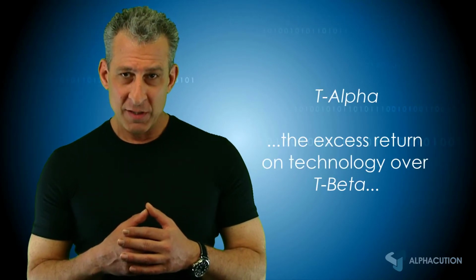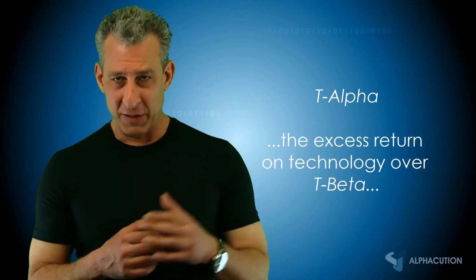The next step in the process is to look at, well, who's ahead of that benchmark and who's behind or below that benchmark. The first of which we call T-alpha.